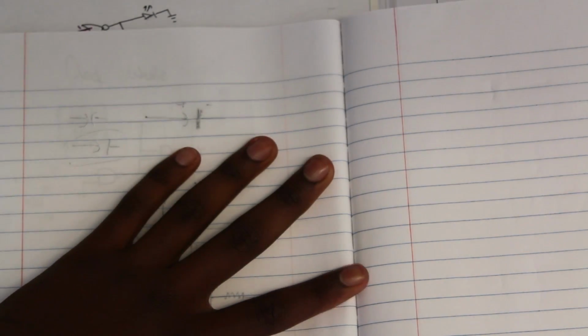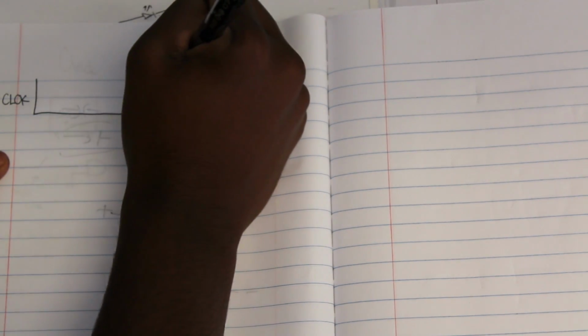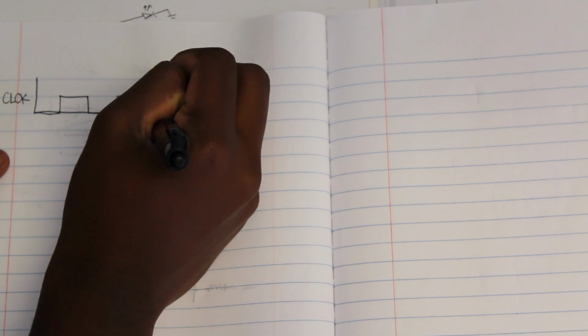You guys can't even see the LED, but I'm unplugging it now. Now, what we're doing is, if we draw a graph of the clock, we have it go like this. It's going on 1, and then here it goes to high, and then comes down, and then goes here.